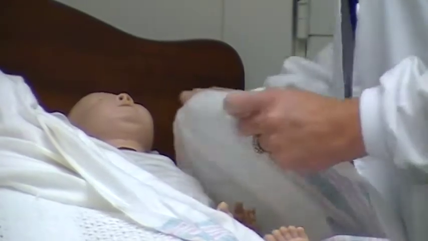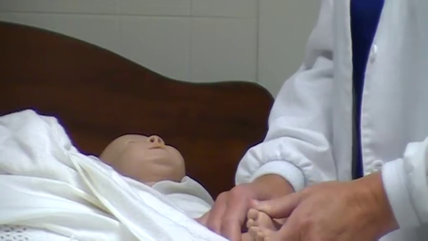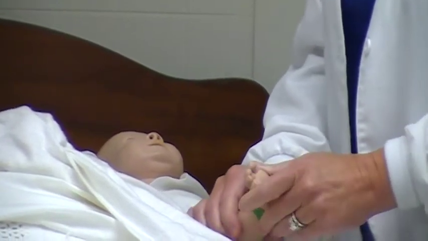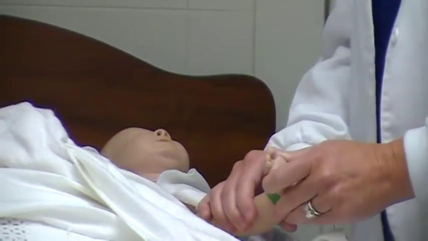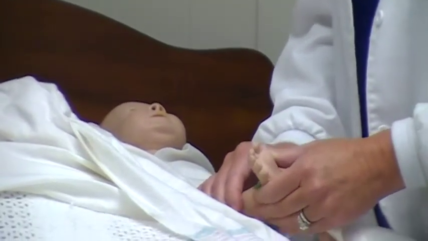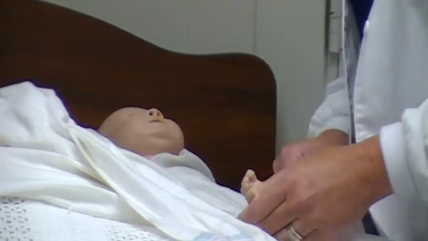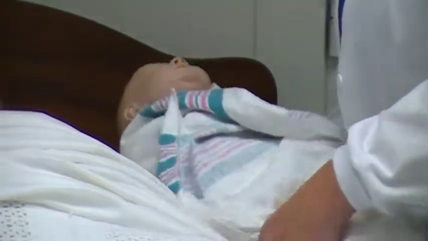What's important is you always want to check the newborn's band with the mother's band. Anytime you're picking up the baby from the mother's room, or anytime that you're taking the newborn into the mother, make sure that you identify them properly and they match. We're going to take the newborn over here to the exam table.